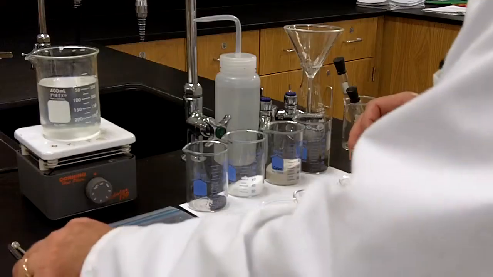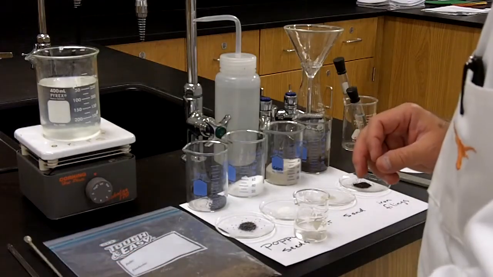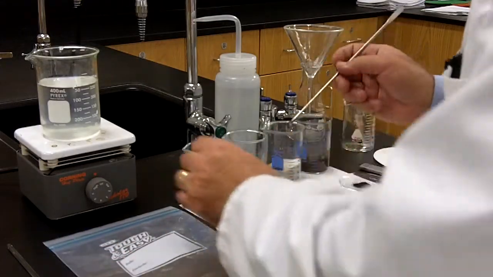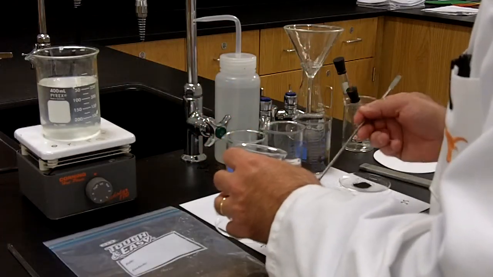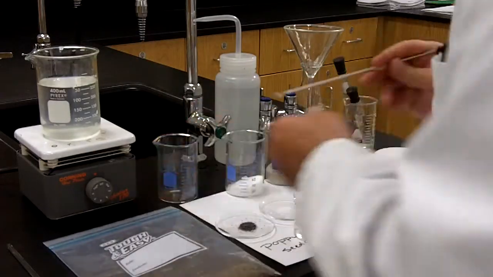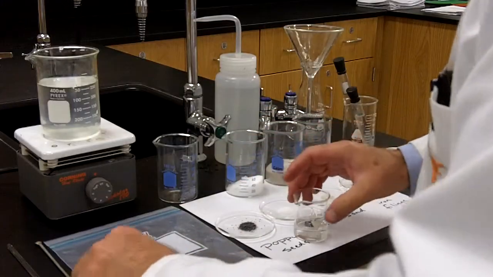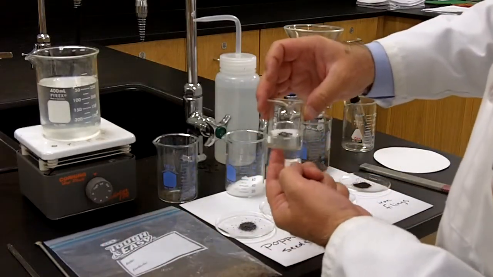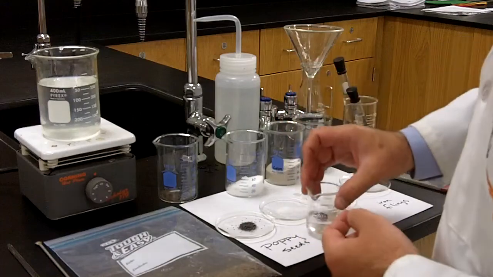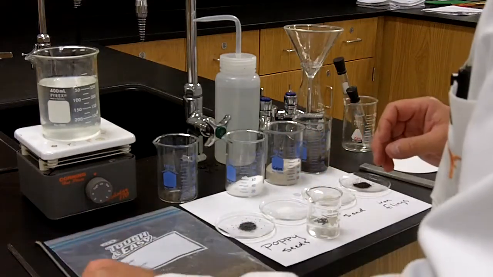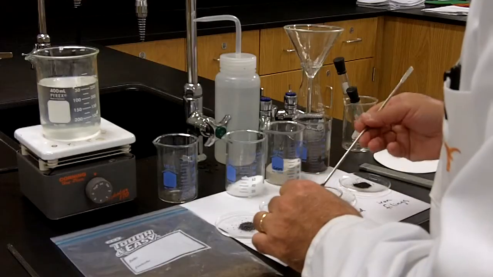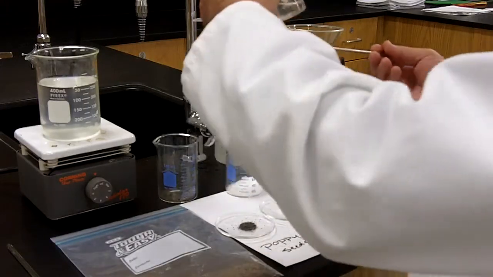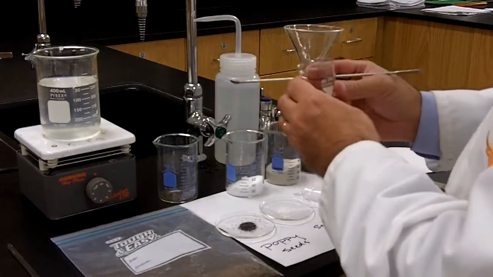So if I take a few of the poppy seeds and place them into the water, sure enough, they float. Okay, I hope you can see that. If I place salt, the salt clearly falls to the bottom.